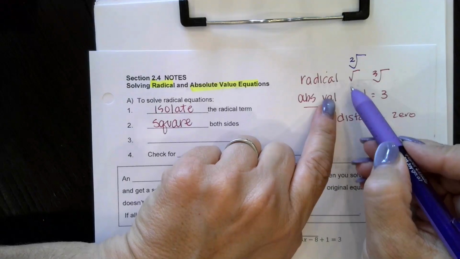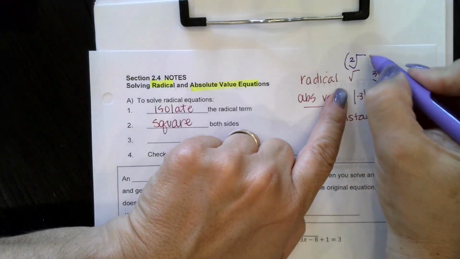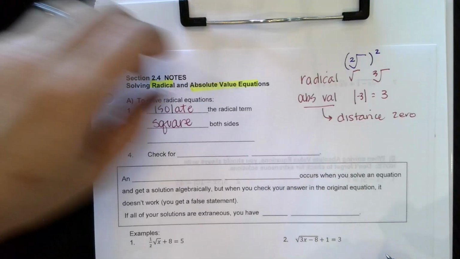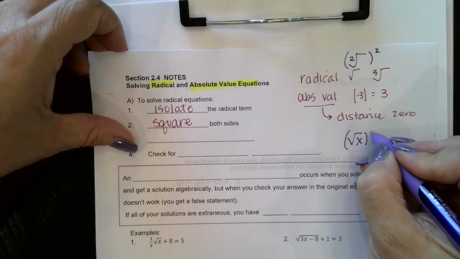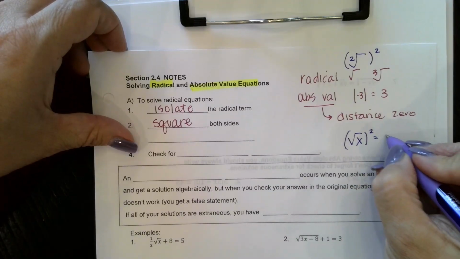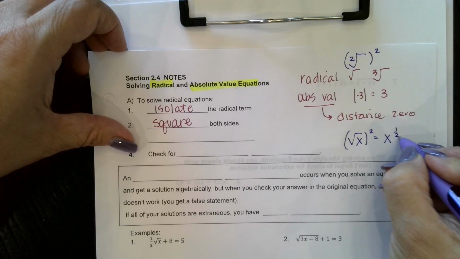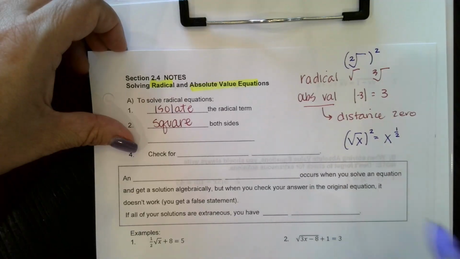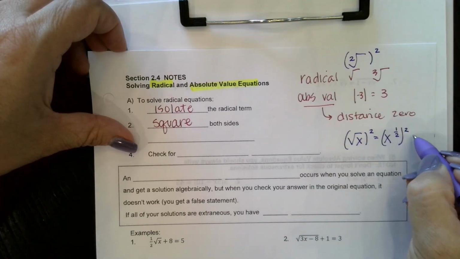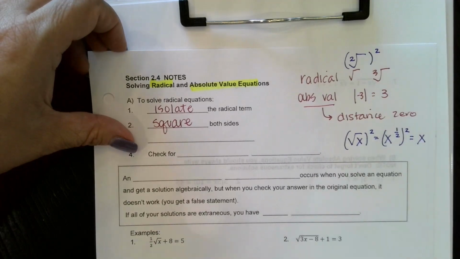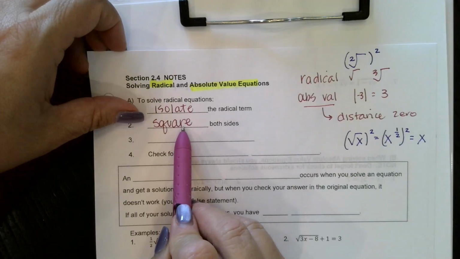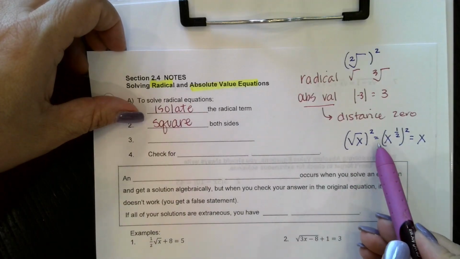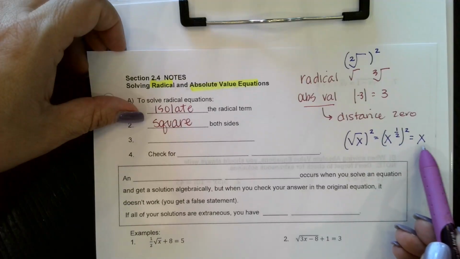It's this implied little 2. And so when we square this value, we get what's on the inside. So for example, if I have the square root of x, and I square the square root of x, this is like saying I have x to the 1/2. So when it's squared, it's to the 1/2. And when I square this, I end up with just x, okay? So what happens is when we square that radical, we're actually just eliminating it, and we end up with just whatever is on the inside of that, okay?